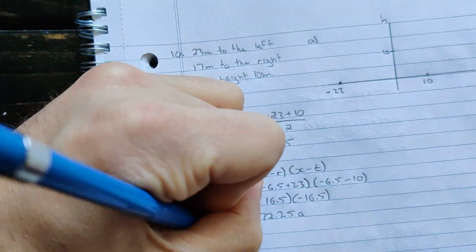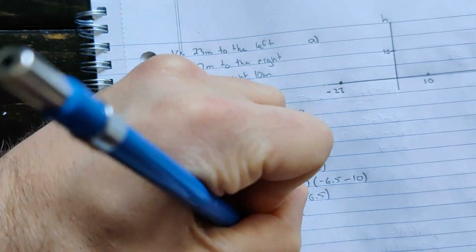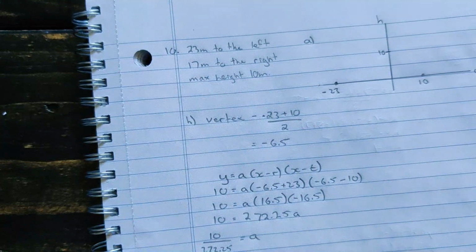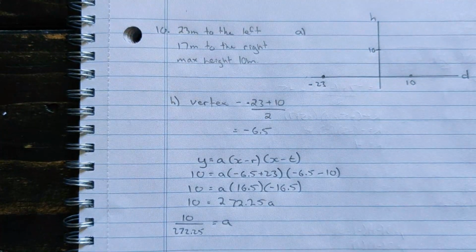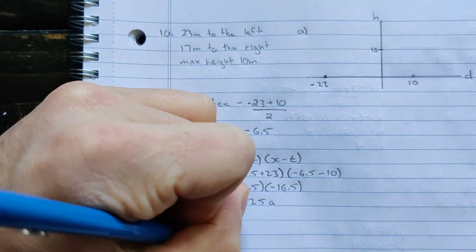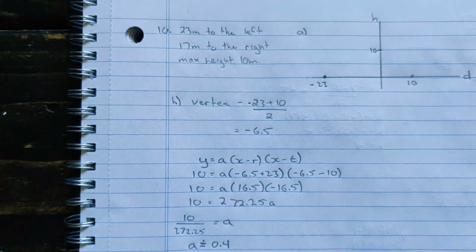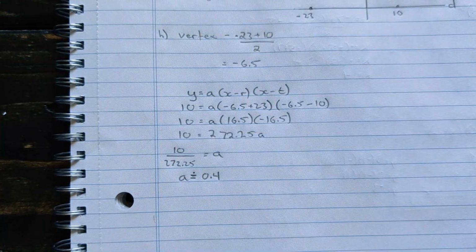We divide 10 by 272.25, and we can actually convert this into a decimal because we have a decimal in the fraction. It doesn't look very nice. So it's approximately, this is not exact, but a is approximately 0.4. So that's our a value, approximately 0.4.